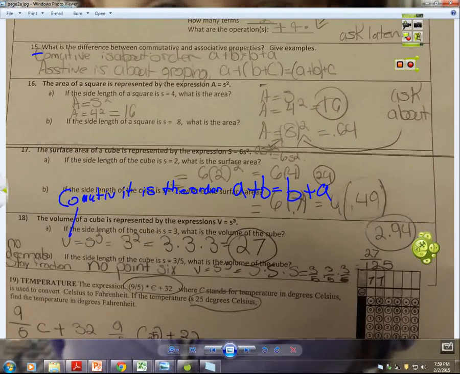And then associative, it's about the grouping.